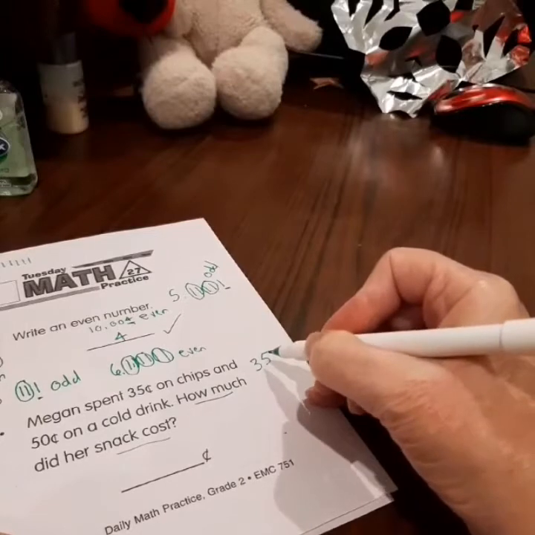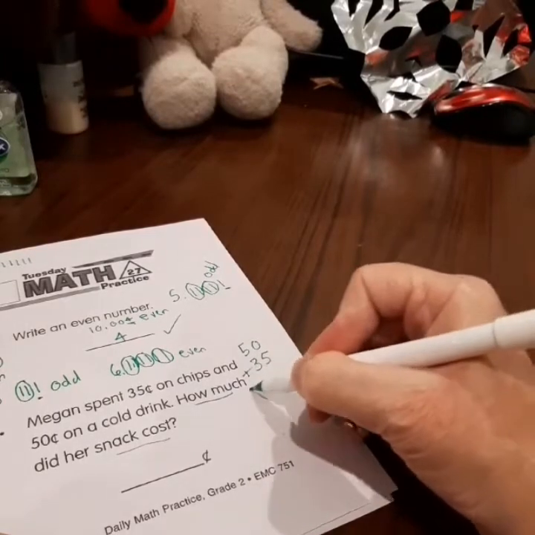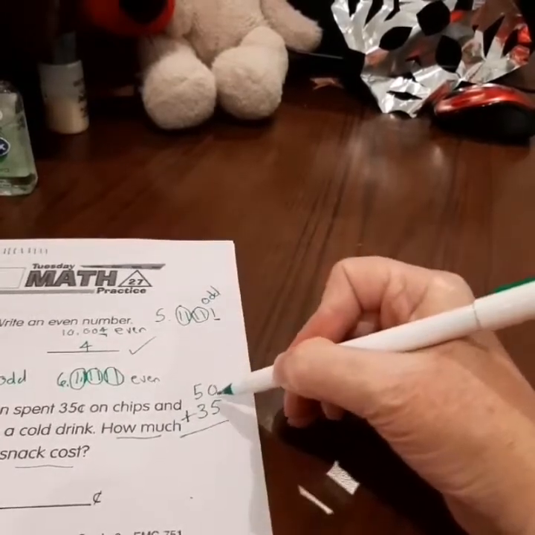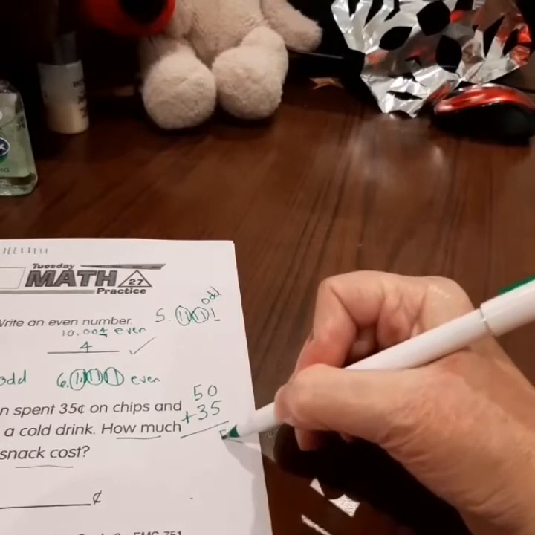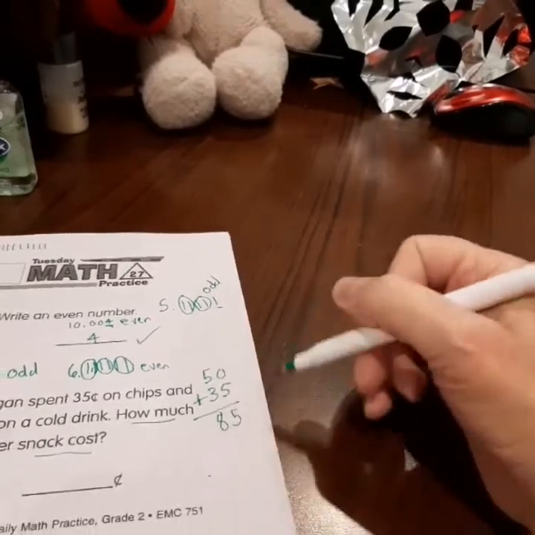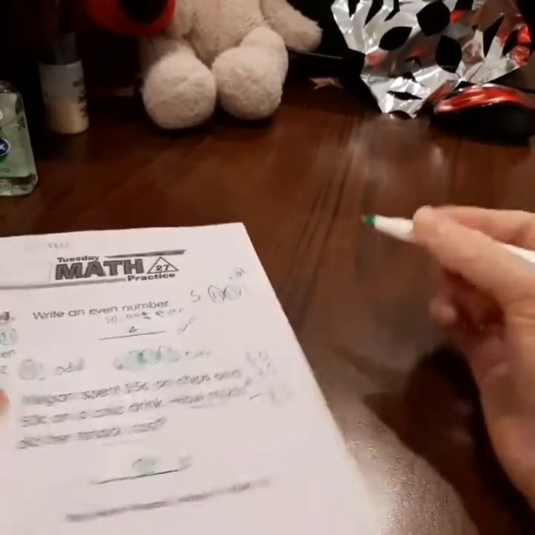So I'm going to put 35 here, put 50 on top. It's nice to put the bigger one on top. So I'm adding since it's all together. 0 plus 5 is 5. 5 plus 3 is 8. So how much did she spend? She spent 85 cents. There we go.